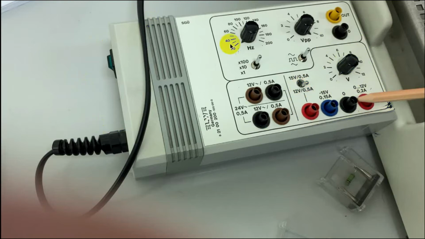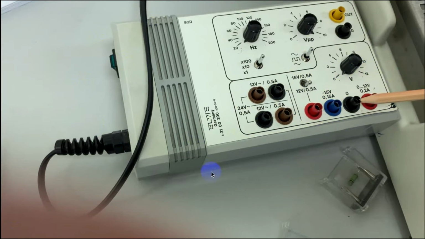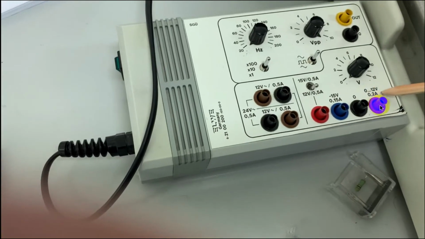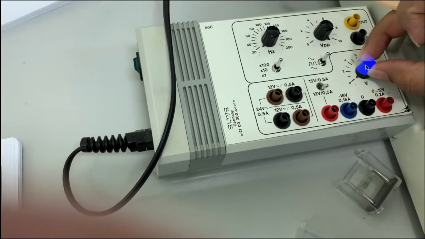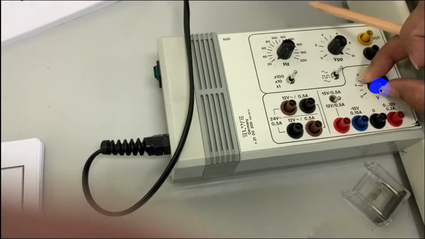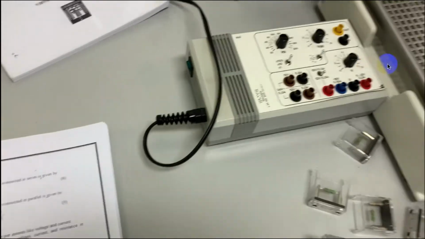This is the DC power supply. This part is for DC, and this part is for AC. In experiment 3 we will study this. Meanwhile, we will study experiments 1 and 2. This is the common point, and this is the variable. We can change accordingly from 0 to 12 volt using this variable knob.